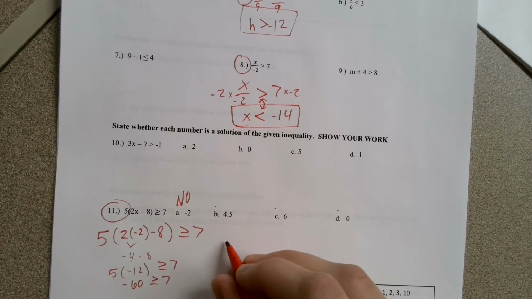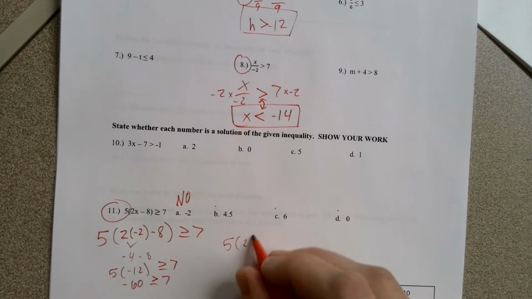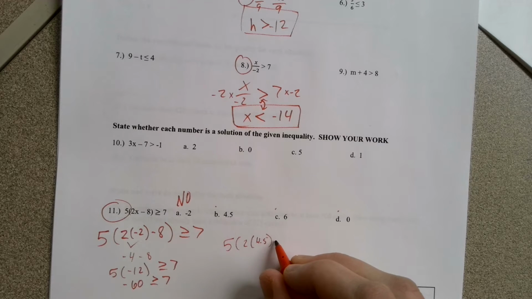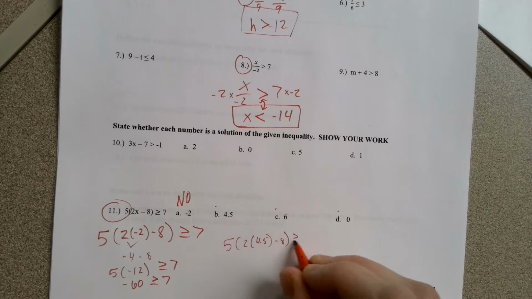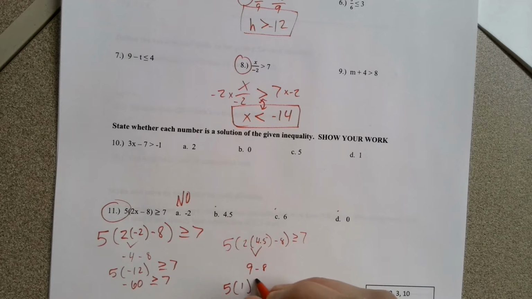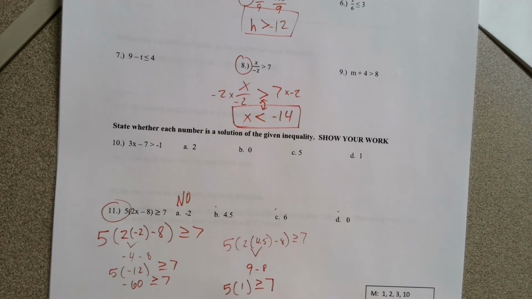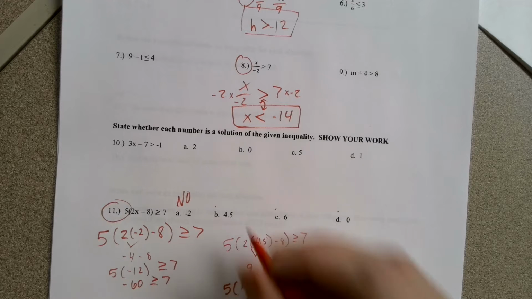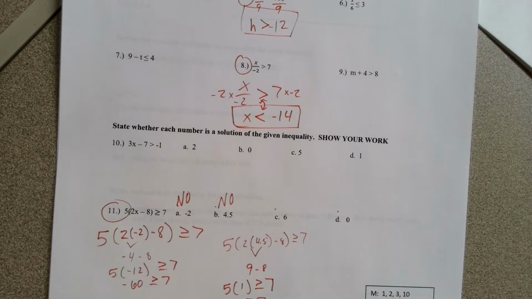Second one, we're going to plug in 4.5. So we got something like this. Start with this. We're starting with our PEMDAS. That's going to be 9 minus 8 equals 1. So we have 5 times 1. 5 is also not greater than 7. This one is not true either.